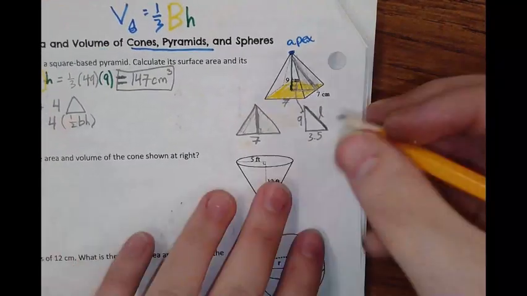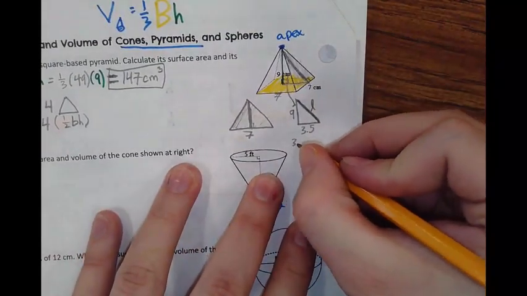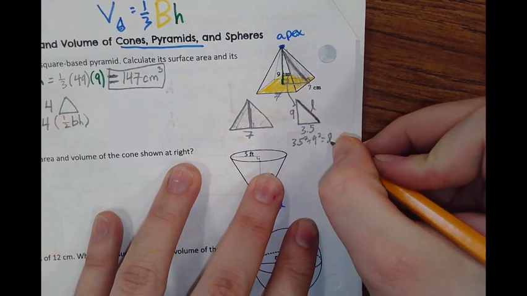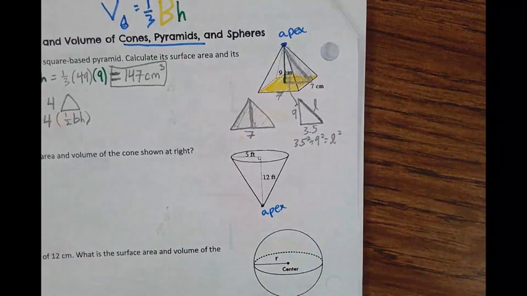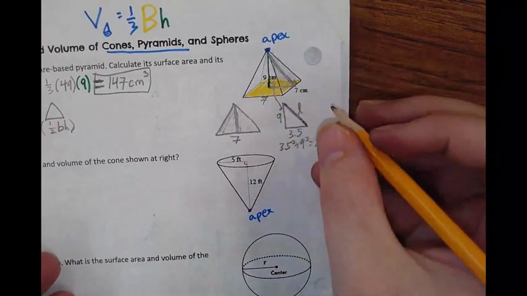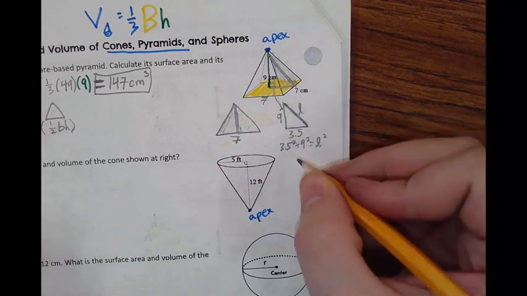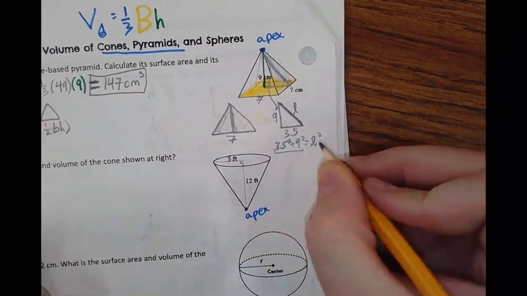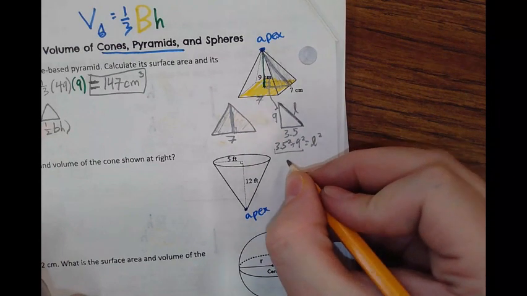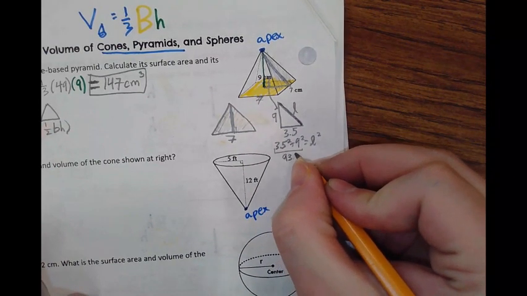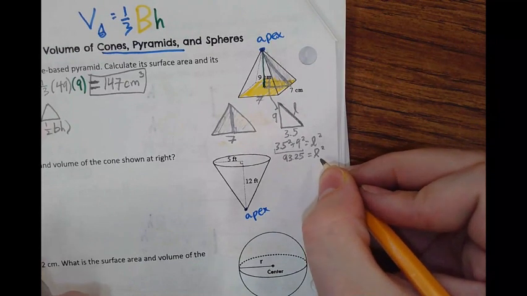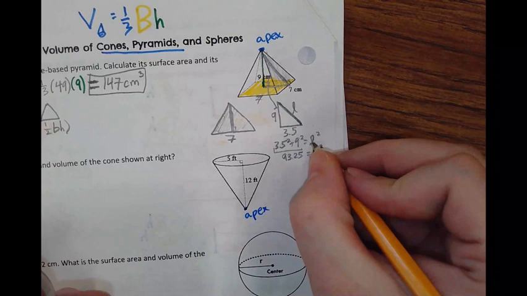So calculating it, we got to use the Pythagorean theorem. 3.5 squared plus 9 squared is equal to L squared. 3.5 squared, the answer is 12.25. Okay, let me just use the calculator all at once. 3.5 squared plus 9 squared. The answer is 93.25. What is the square root of 93.25?